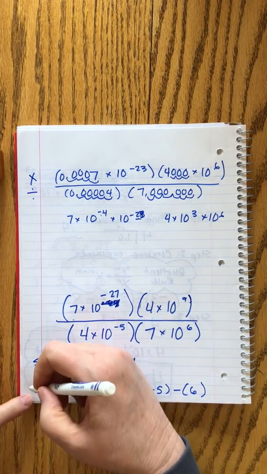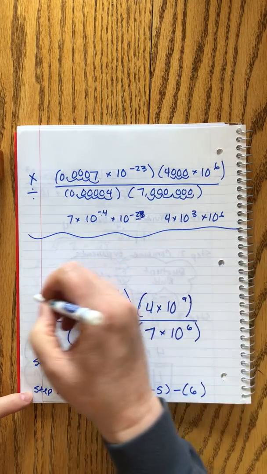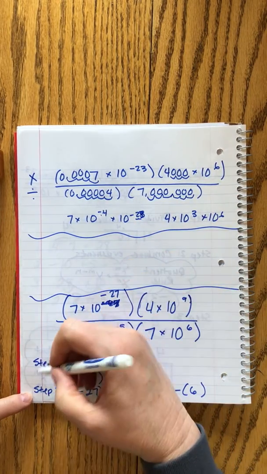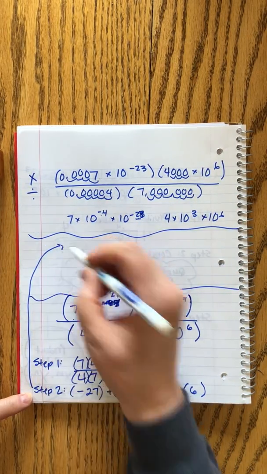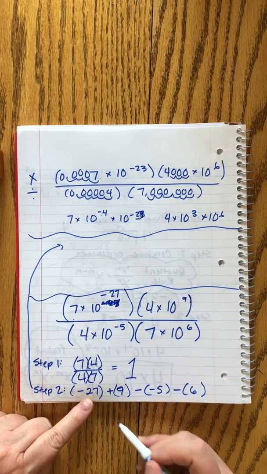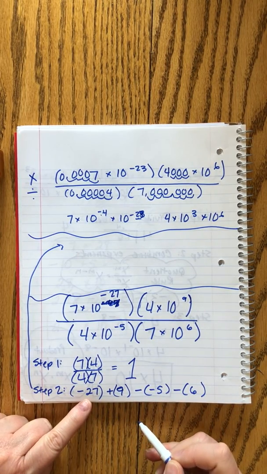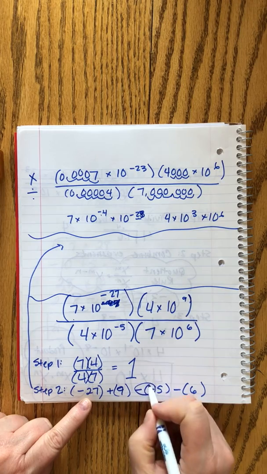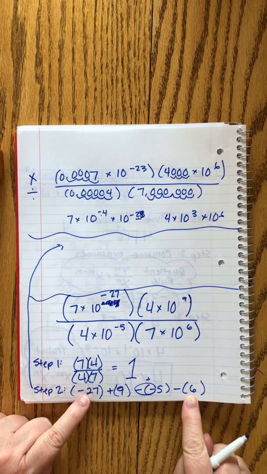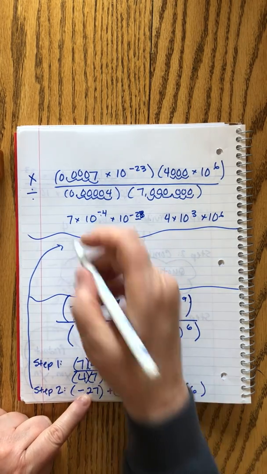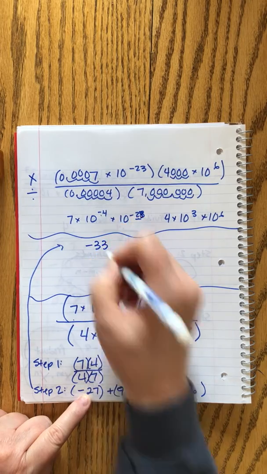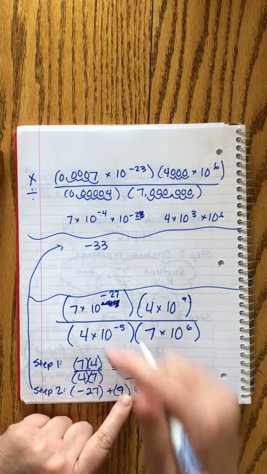Okay, so now I have to combine all of this. I'm going to work up here. I'm sorry. This is going to get confusing. I'm using this as my new work zone. I'm taking this up here. Minus 27. This becomes a plus. So I'm going to combine these two. That's minus 33. And this is plus 13.